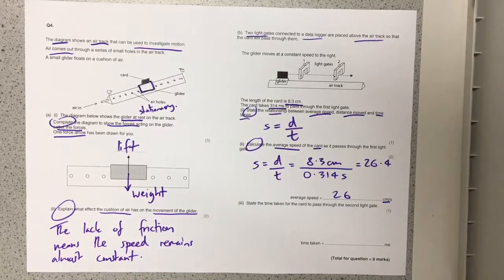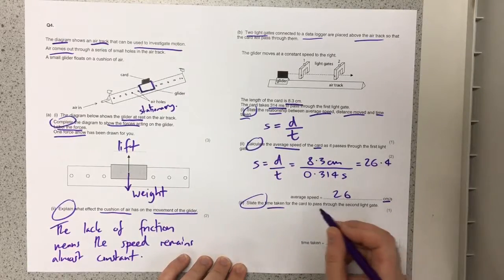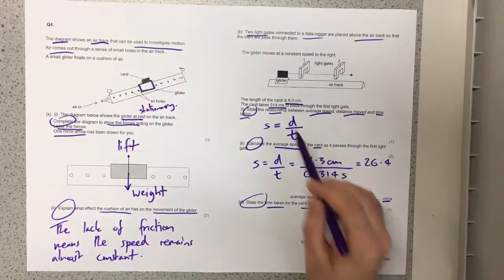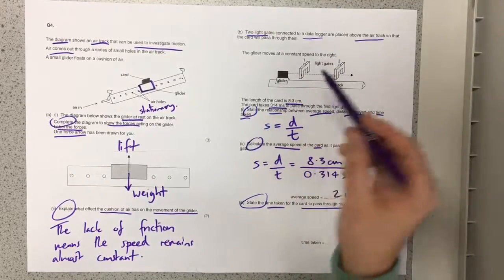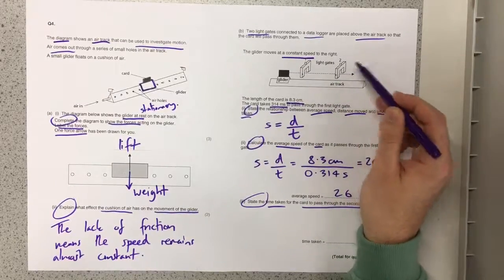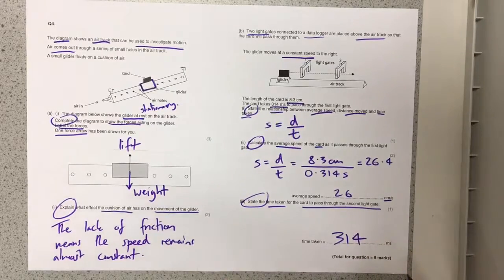Then it says, state the time taken for the car to pass through the second light gate. Now, we said that this allows the car to travel at constant speed. So if it took 314 milliseconds to pass through the first light gate, then as it states, it's moving at constant speed, the speed isn't going to change. So it's also going to be 314 milliseconds through the next gate.